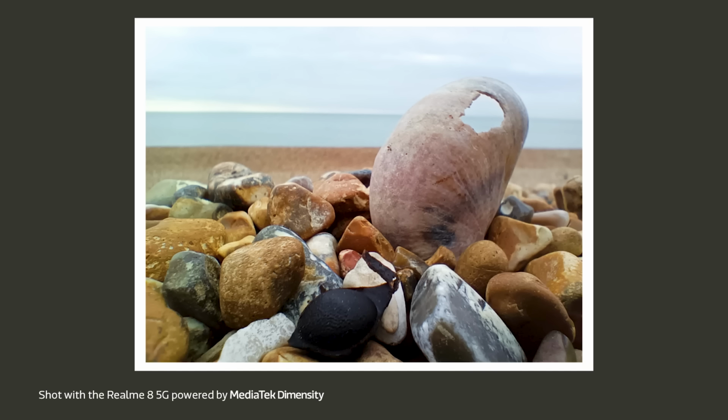So this is good to post. It says to me, I'm at the seaside, and look at that interesting looking shell.